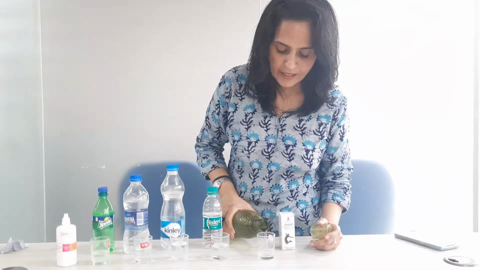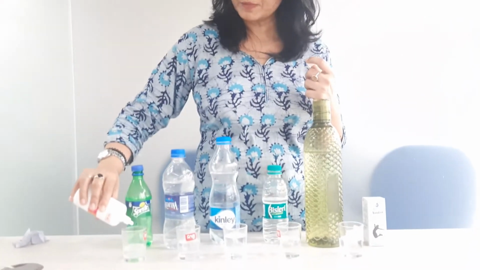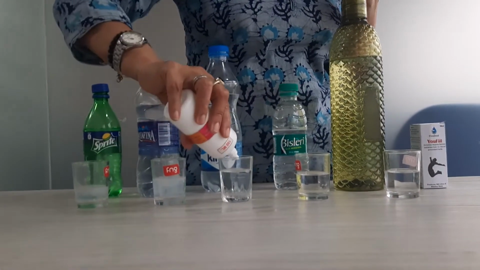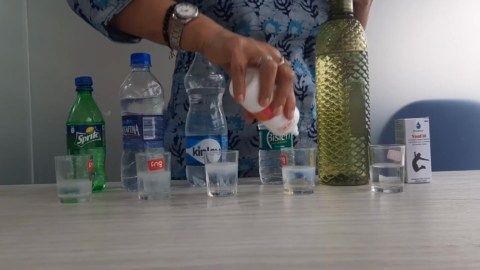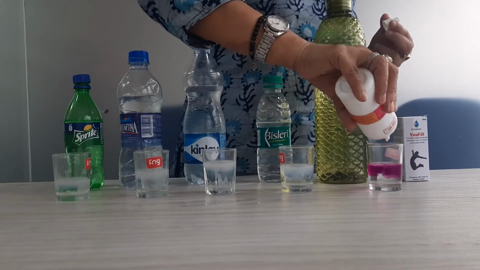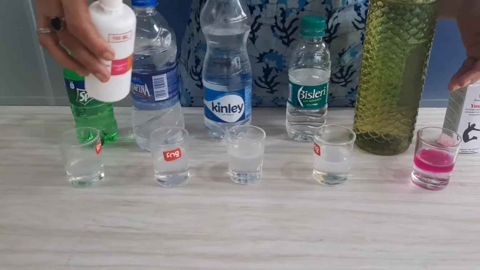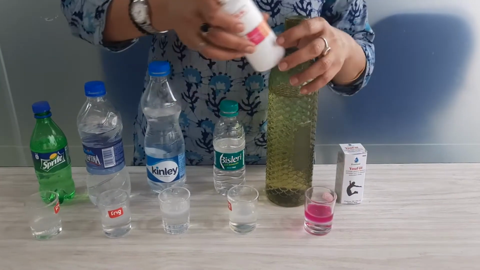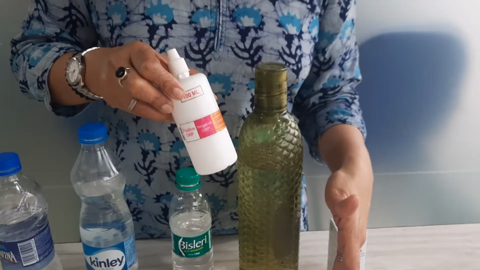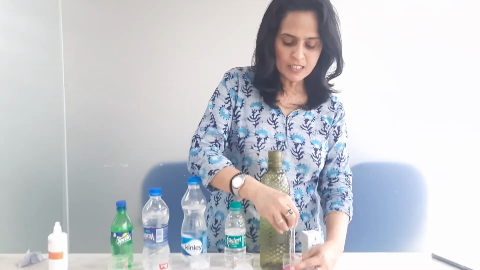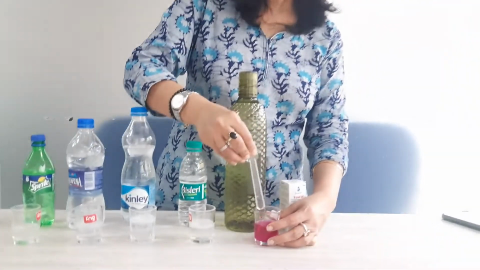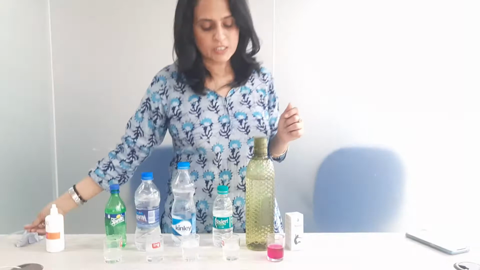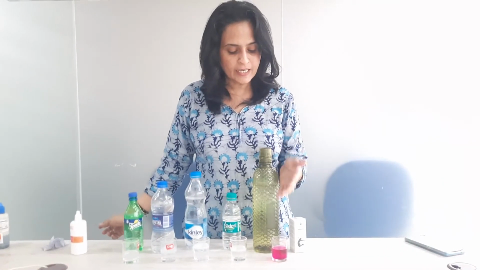Now, in this experiment, I am going to drop these ORP test drops into these water samples, and we are going to see how the color changes. So we are checking whether these water have negative ORP or positive ORP in them. As you see, these 4 water samples have remained unchanged in their color, and as indicated in this bottle, the negative ORP in water changes it into pink color. So as you all see, only Fresheal water has converted to pink color, which denotes that it has negative ORP in it.